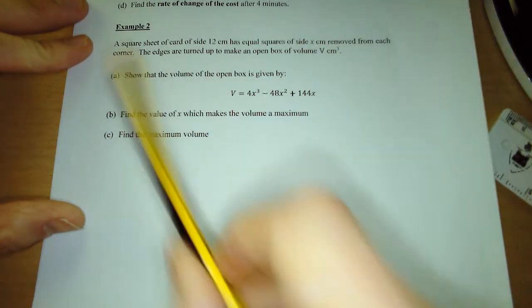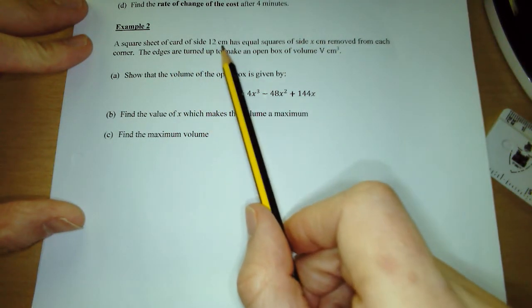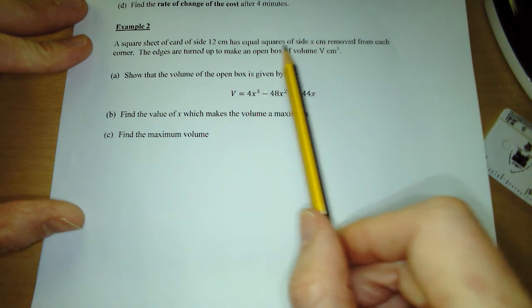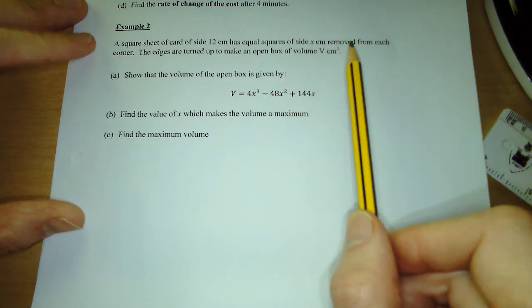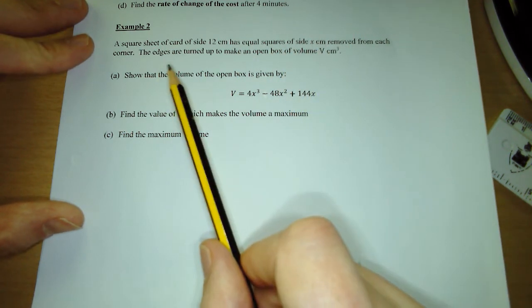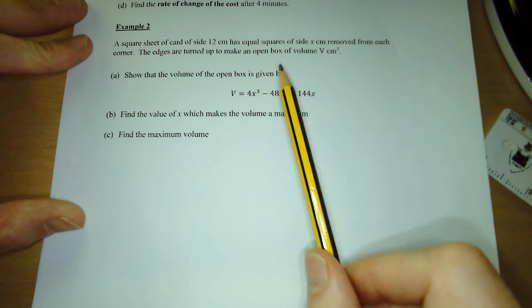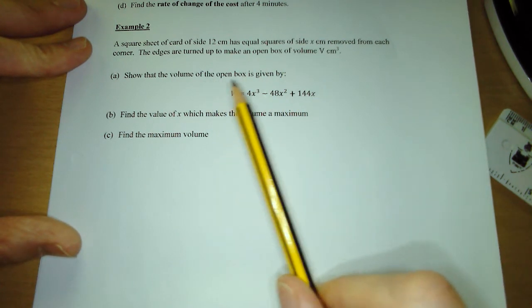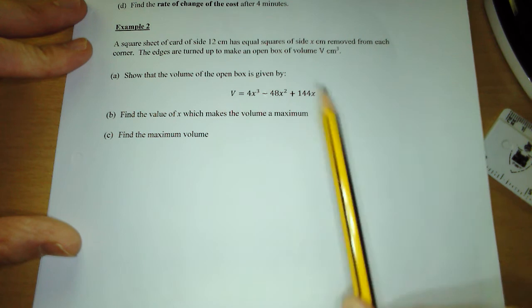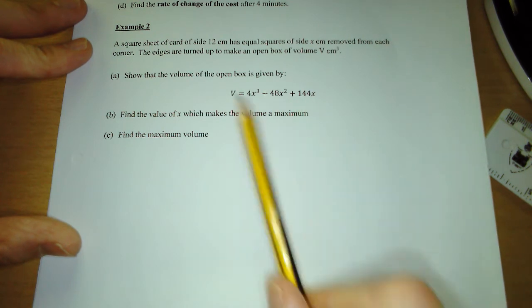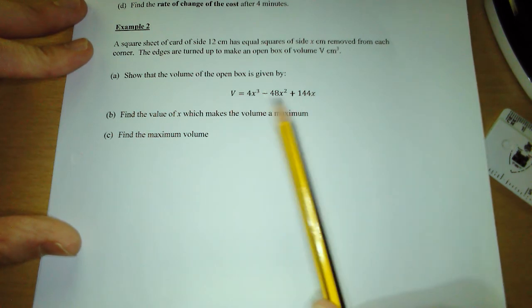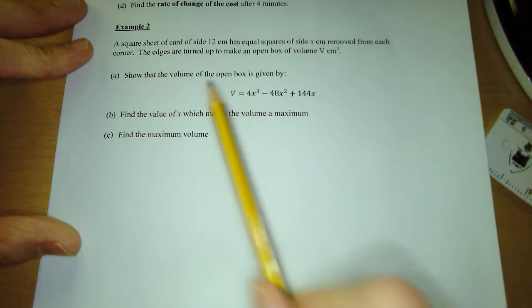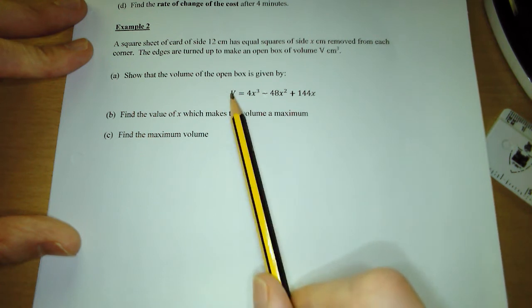Okay, example 2. It says a square sheet of card of side 12 centimeters has equal squares of side x removed from each corner, and the edges are then turned up to make an open box of volume V. Show that the volume of the open box is given by this equation. So the difference in this question is you now have to set up the equation which connects the subject variable and the other variable.